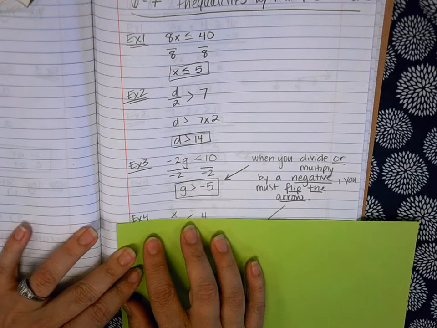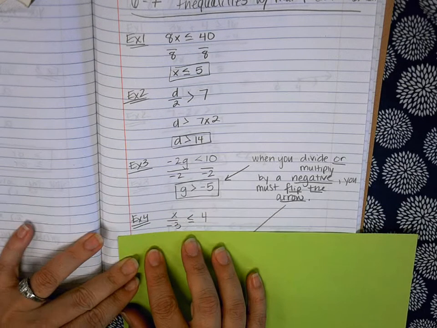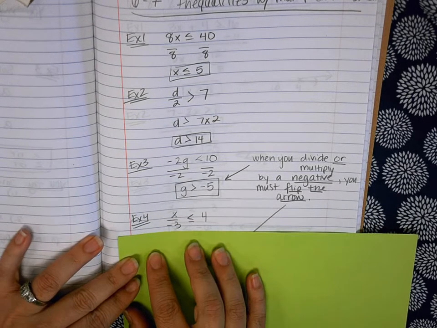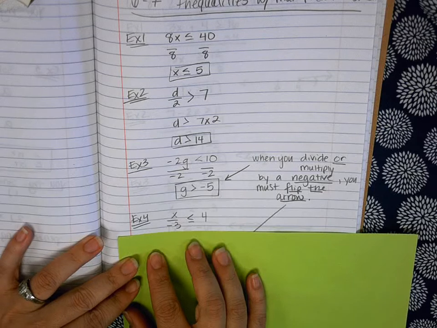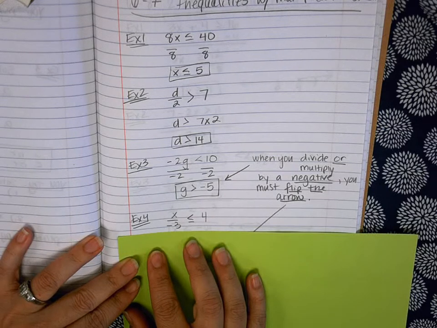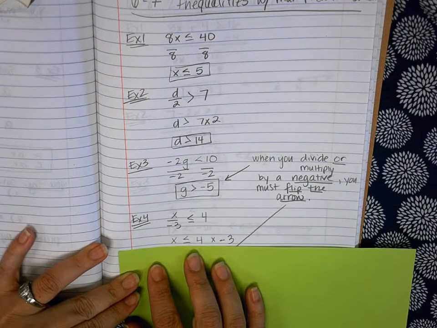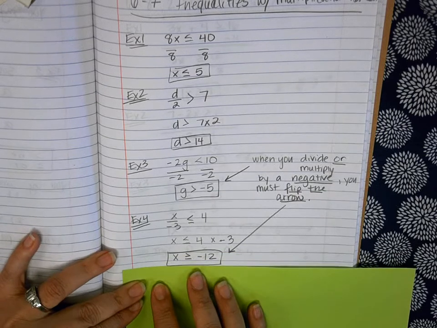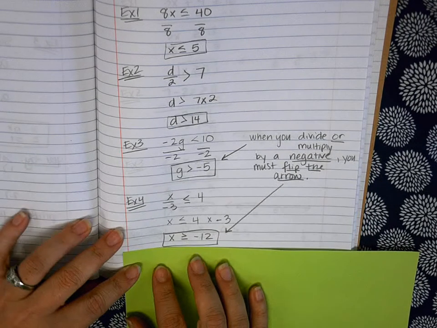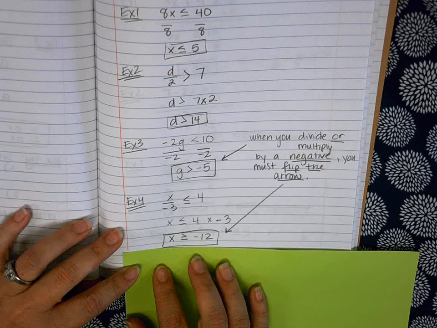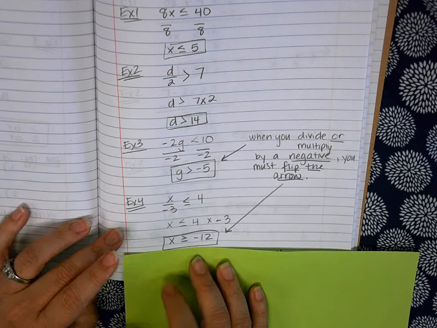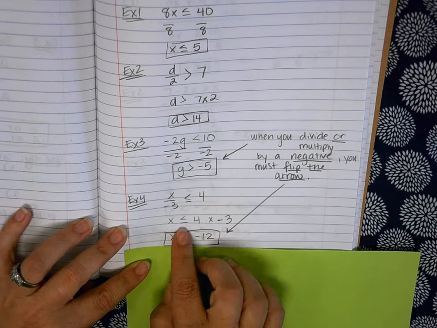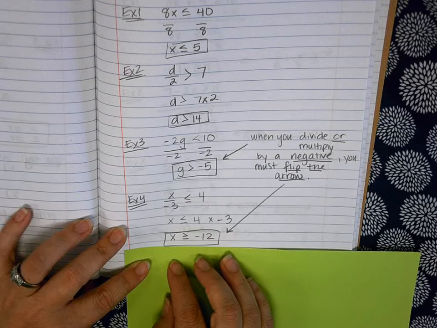Now, here's one where you would multiply, right? So we have x over negative 3 less than or equal to 4. So this arrow will flip. This is times negative 3, so now we have x is greater than or equal to negative 12. So you flip the arrow. Only with negatives.